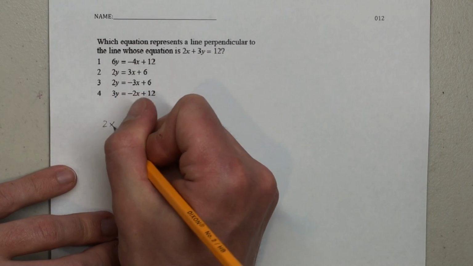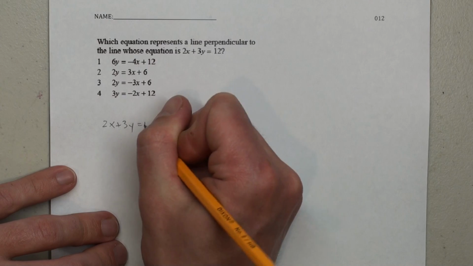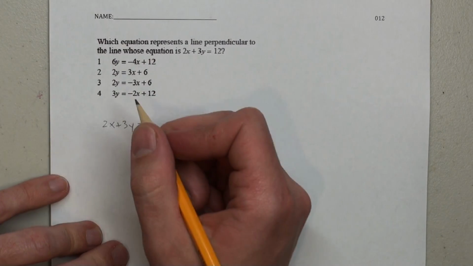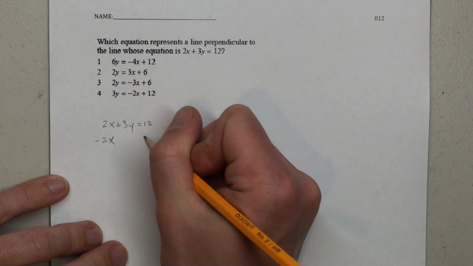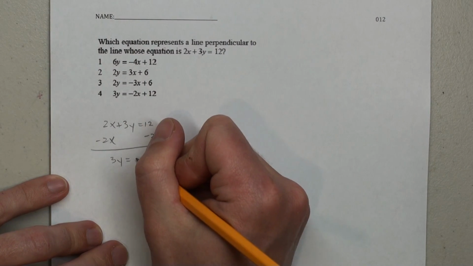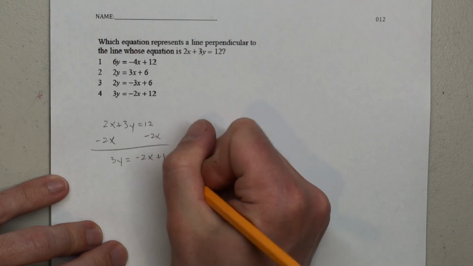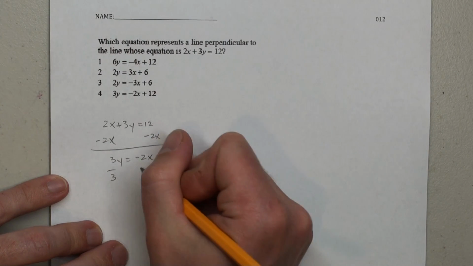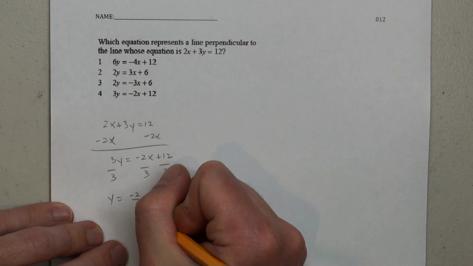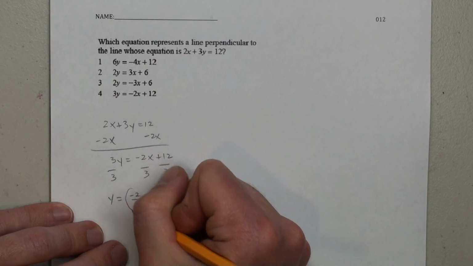So we want a line that's perpendicular to this line. So that means we need to find the slopes once again. So we got to do y equals mx plus b. I got y equals negative 2/3 x plus 4.